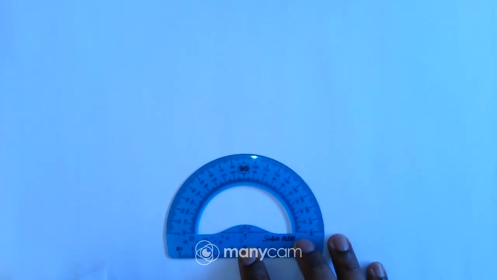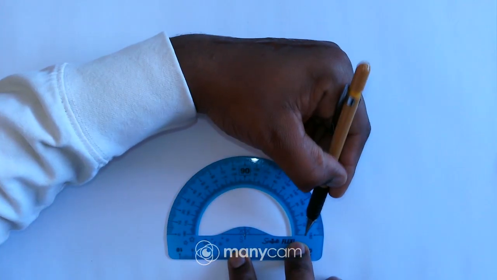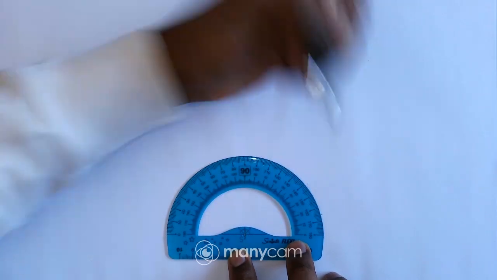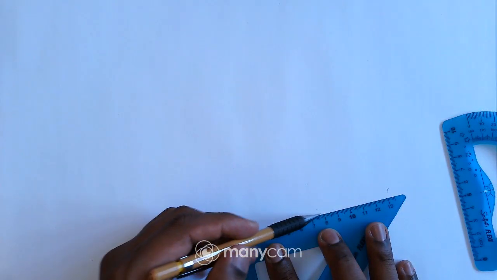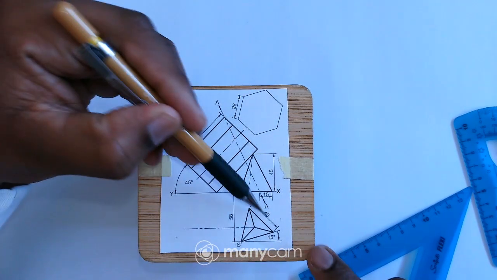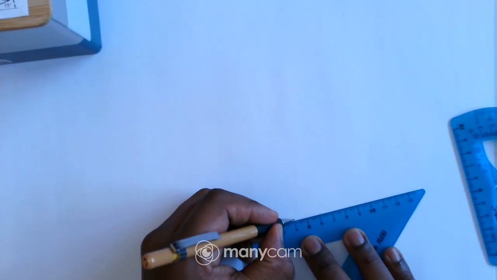I'll put my protractor there, and from 0 to 15, 15 is right there. So I can just draw a light construction line like that. The sides of this triangle are 40, so on that line I'll mark off 40 millimeters. So I have a point there.